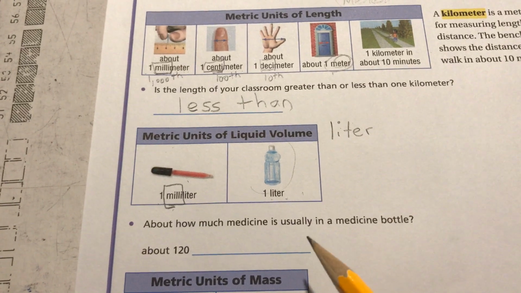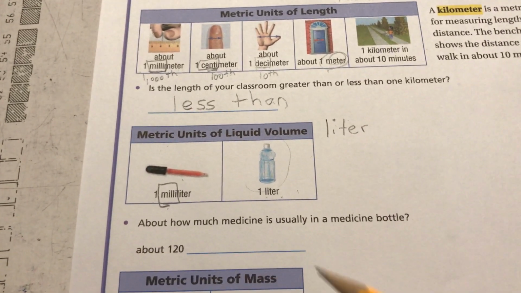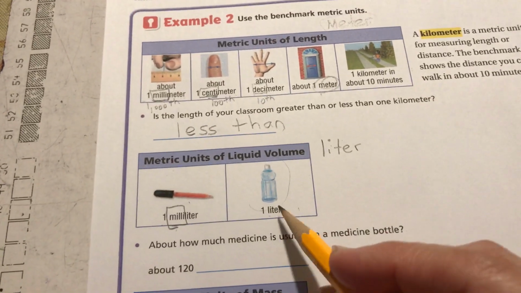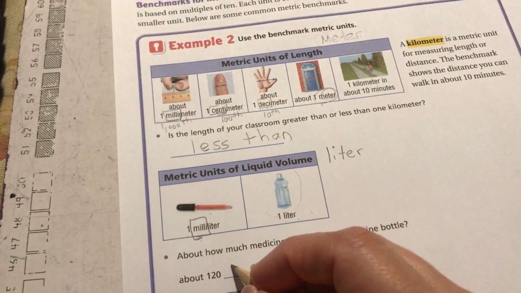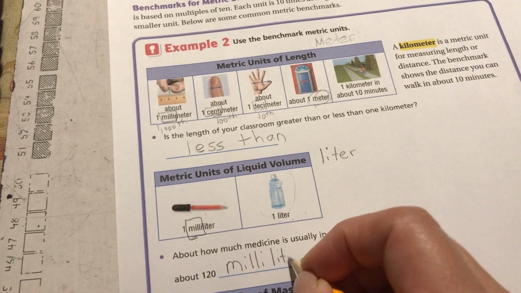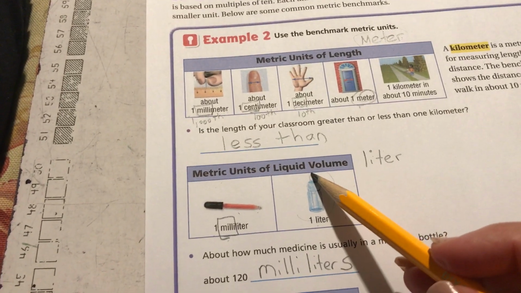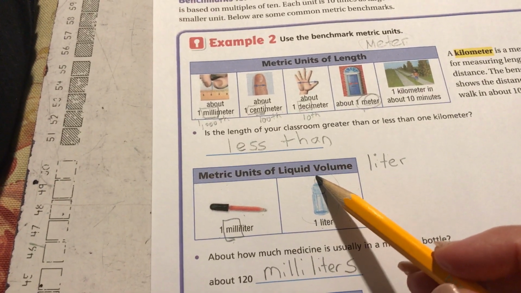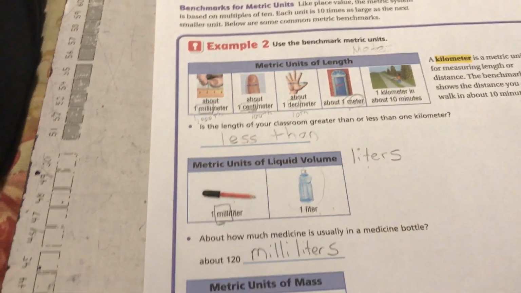So about how much medicine is usually in a medicine bottle? About 120, well, it can't be liters. It's going to be milliliters. And that's what we're writing right there. Milliliters. So that's how we measure liquid volume with the metric system, in liters. Let me put an S.